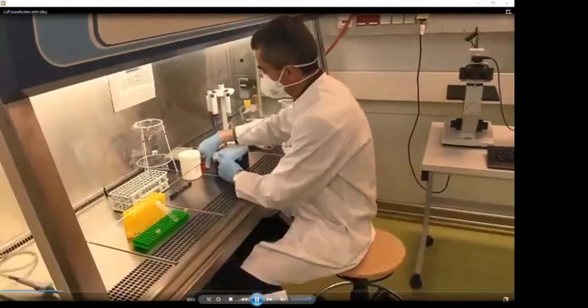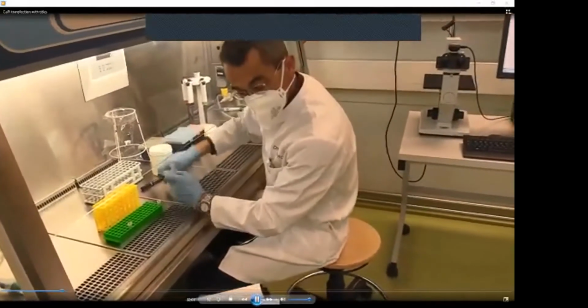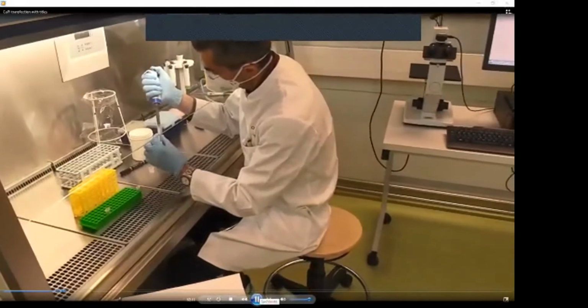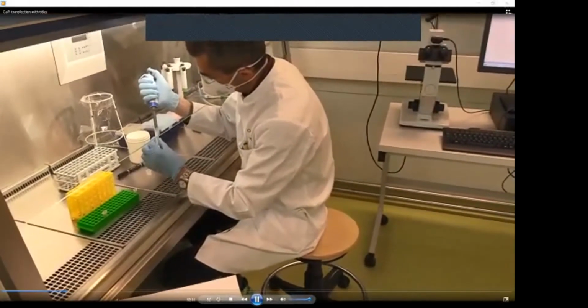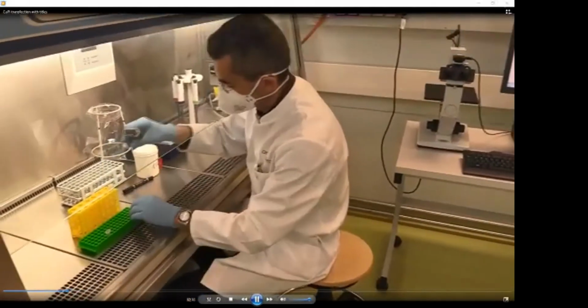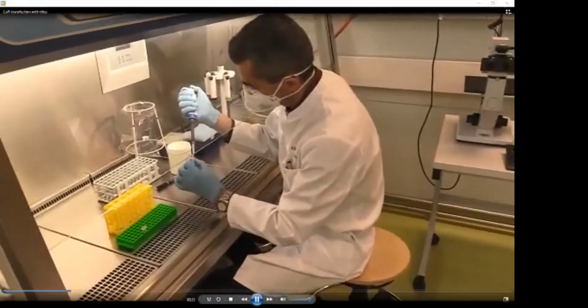Then we take this sterile tip and the HBS, the correct volume, which is this 520 microliters, and pipette that carefully. That means that it has to be this 520 into the tube number A.